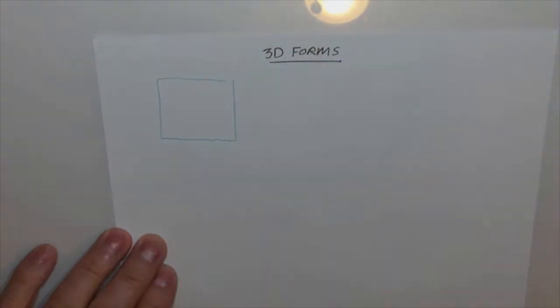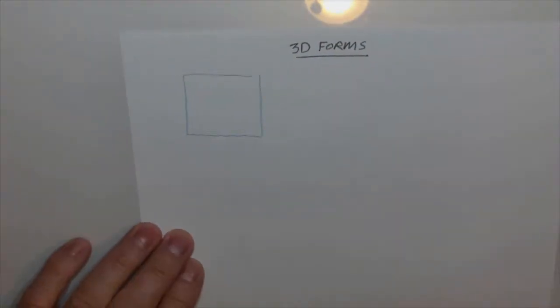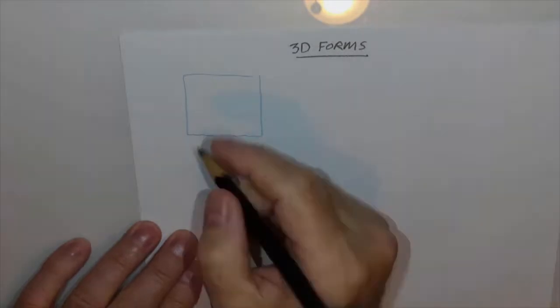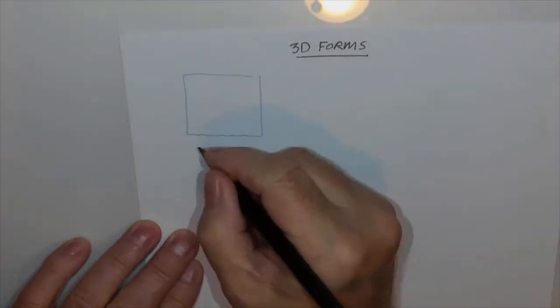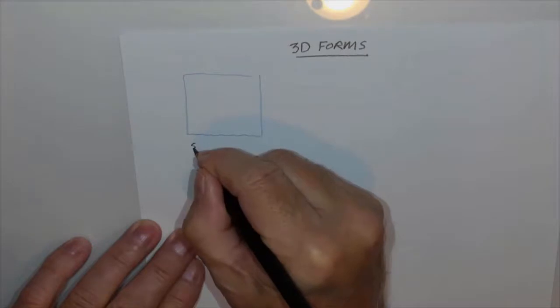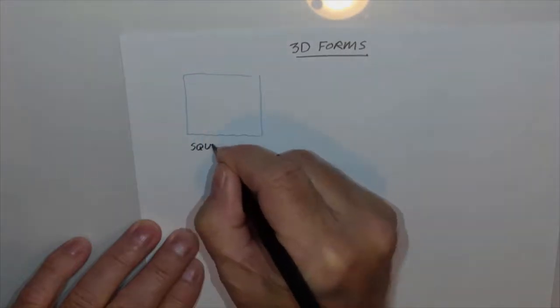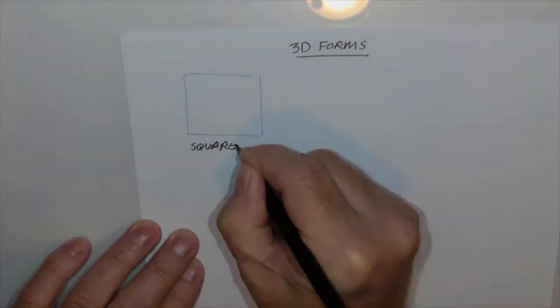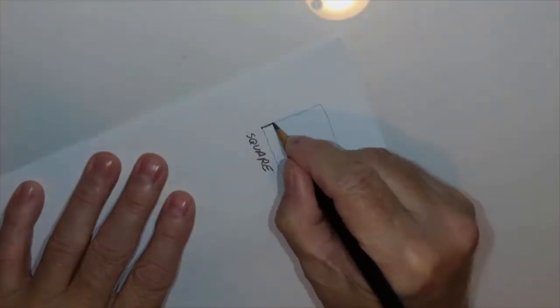And again, it's not necessary to have a ruler for this, but it's totally up to you. These are your notes after all. So we're going to be doing a square, and I'm going to be going over the blue.